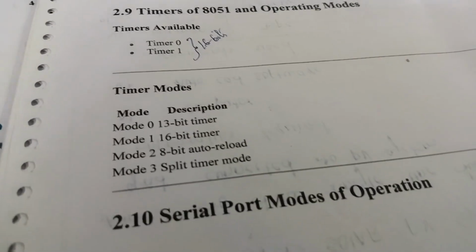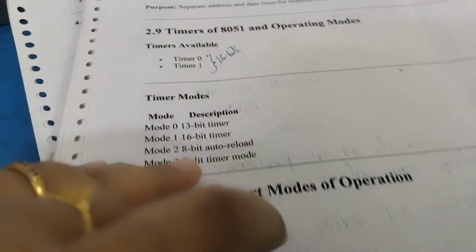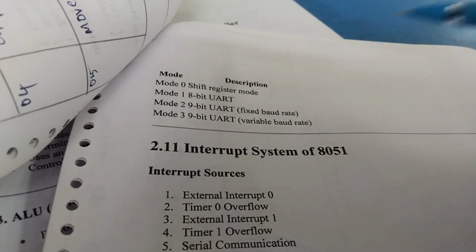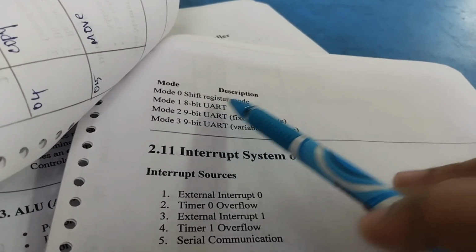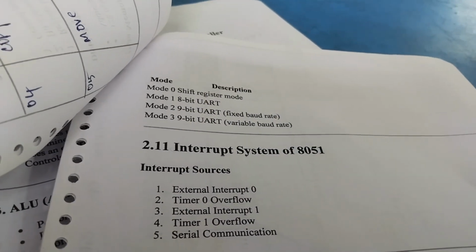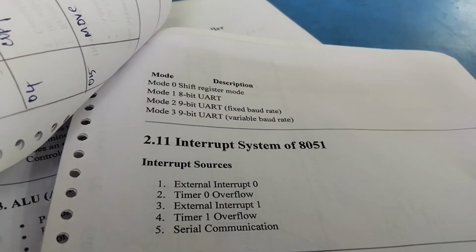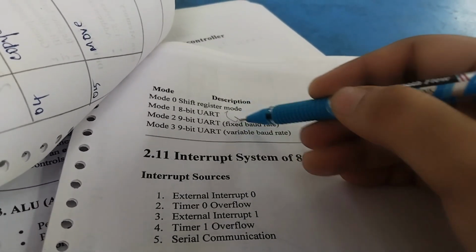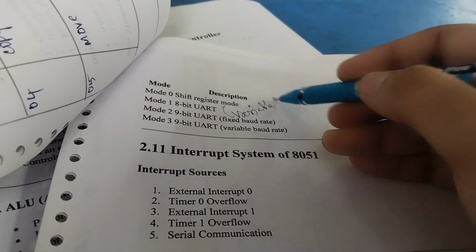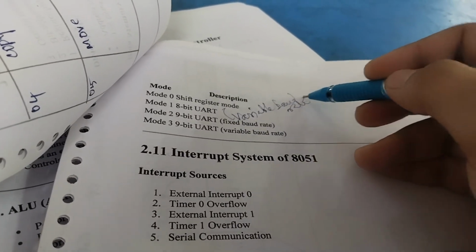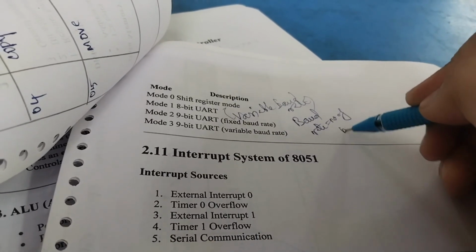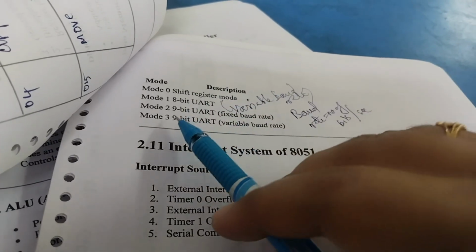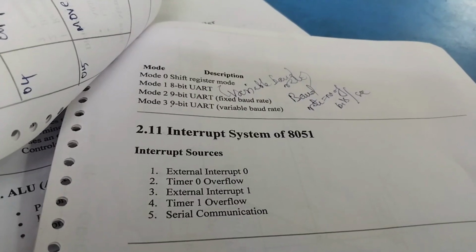And next, what are the serial port modes of operation? So the 8051 controller has one serial port also, which has 2 pins. One is transmit data pin, second is receive data pin. The serial port also operates in 4 modes of operation: mode 0, mode 1, mode 2, mode 3. Mode 0 is known as shift register mode. Mode 1 is known as 8-bit UART with variable baud rate. Baud rate means number of bits transmitted per second. Mode 2 is known as 9-bit UART with fixed baud rate, and mode 3 is known as 9-bit UART with variable baud rate.